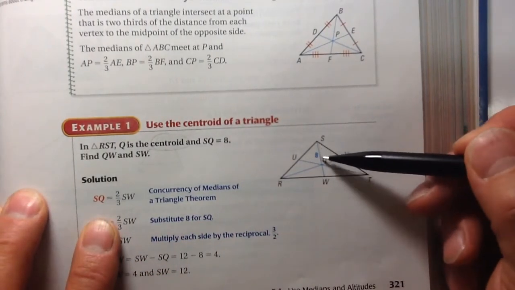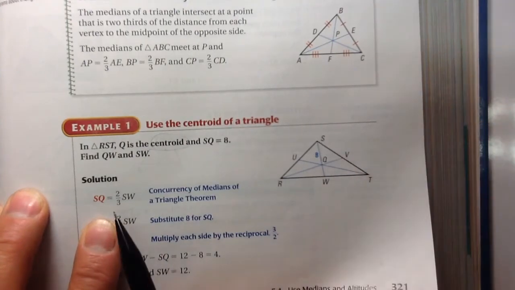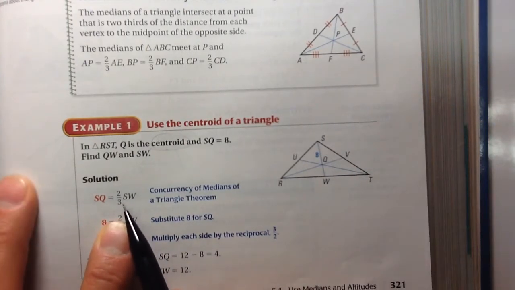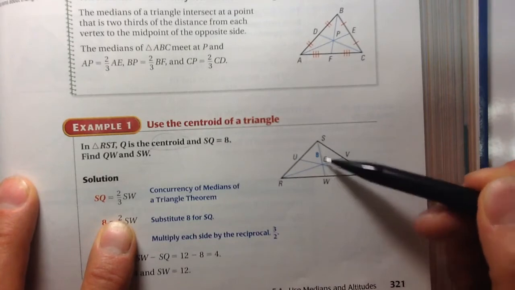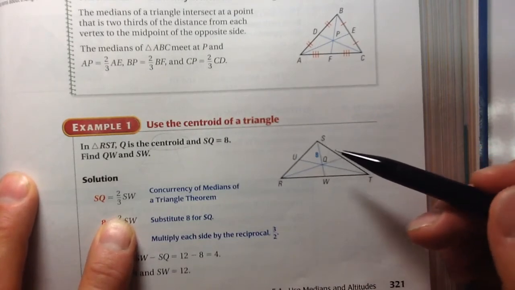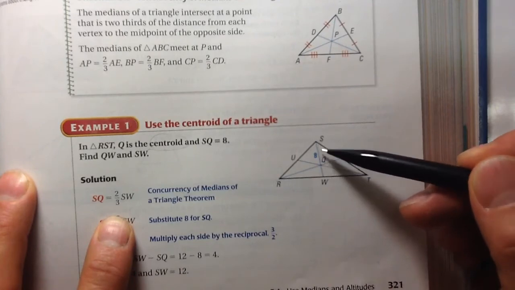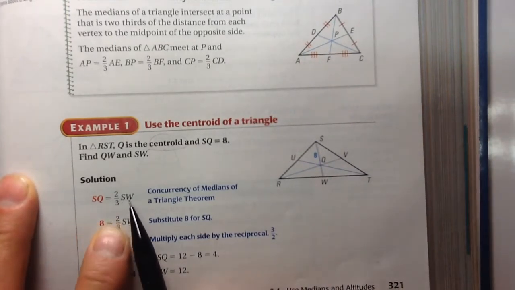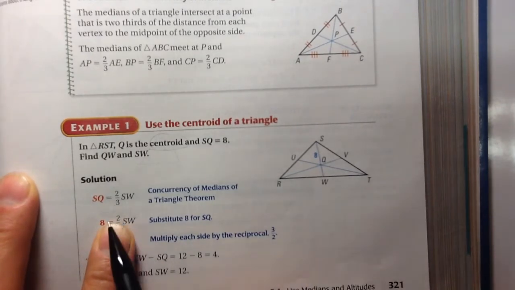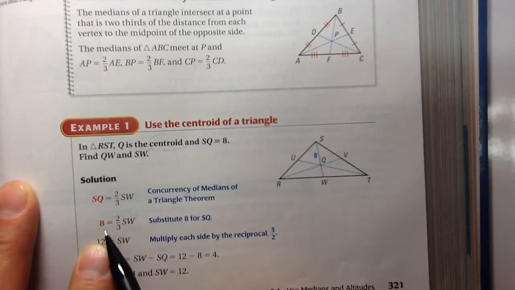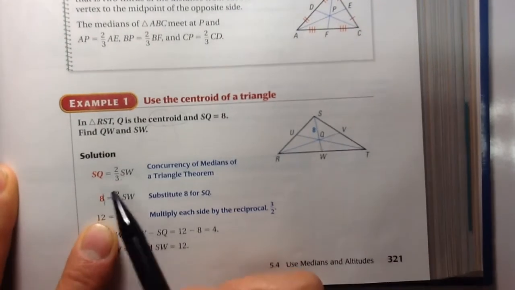There are different ways of doing it, but here's one way. SQ is equal to 2/3 of the entire length. So SQ equals 2/3 times SW. Now we know what SQ is. We know that's 8, so we can substitute 8 in for that.